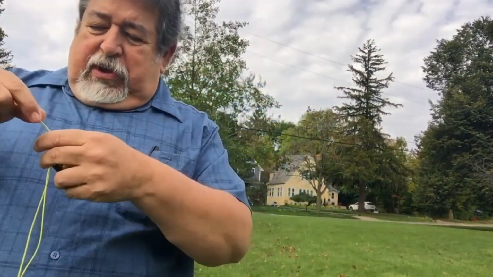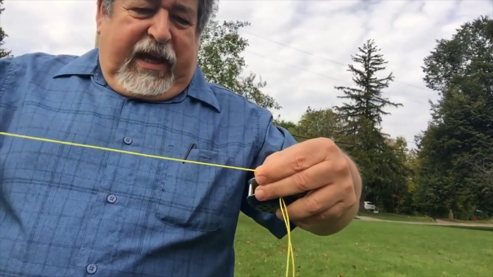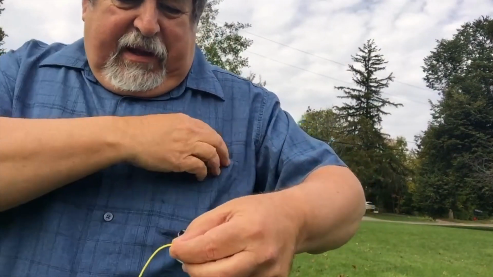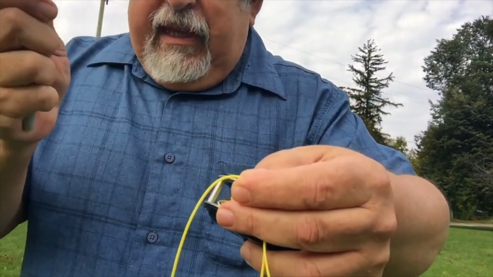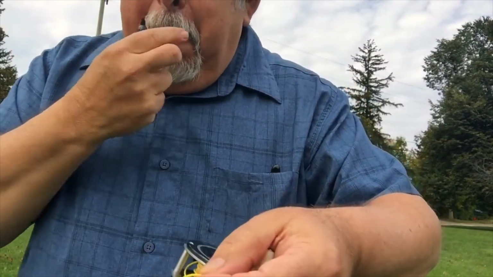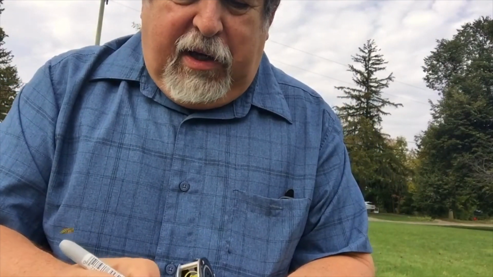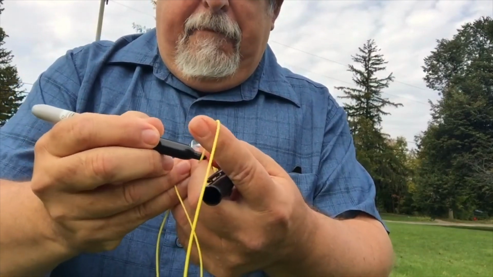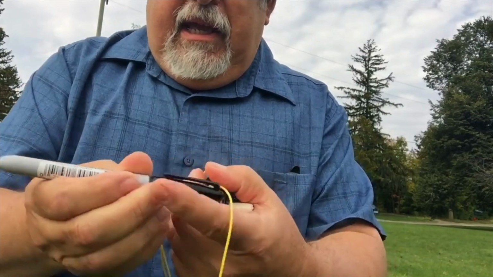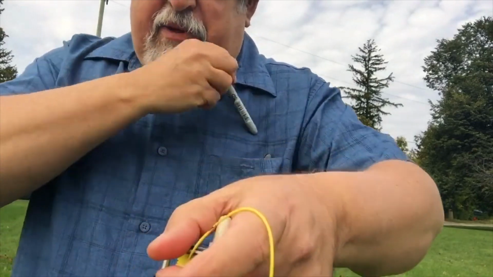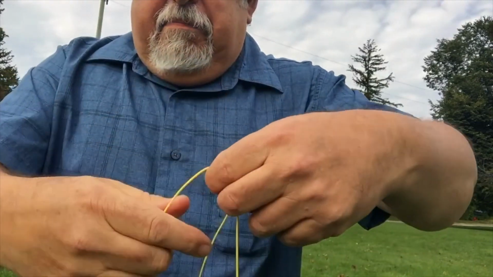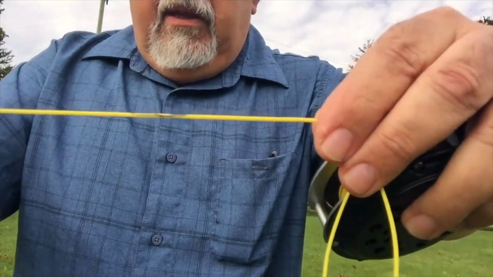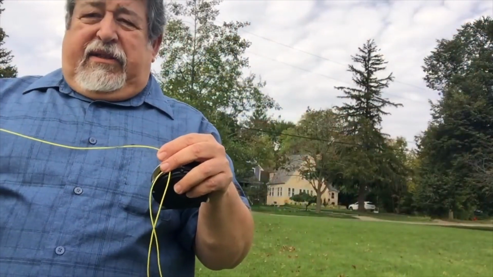So what you should do is find where that sort of ends. I think on this one right about here. Get a magic marker. Don't stick it in your mouth, because then no one will be able to understand you. And just mark your line with the magic marker at that spot. You might want to do a better job than what I just did right there. But mark your line so that you know where that ends.